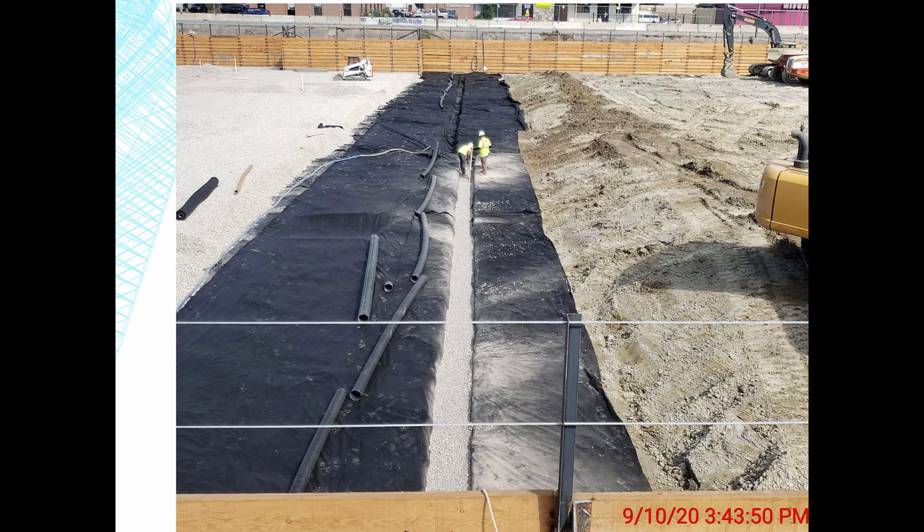You can kind of see there being a hose. I don't know if this one's one, but you can see it right over here too. So they're using the permanent dewatering system. You can see another one right here coming out. They're starting to use the permanent dewatering system to keep the water out.